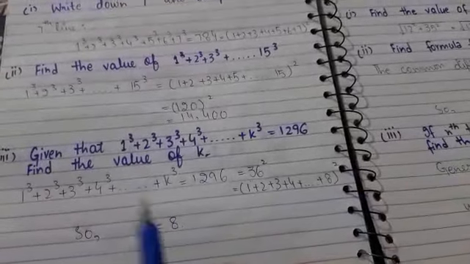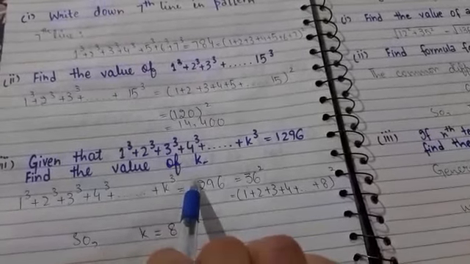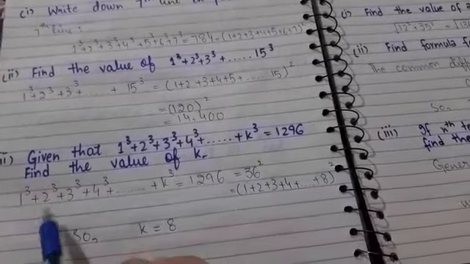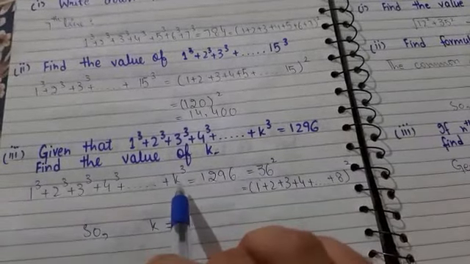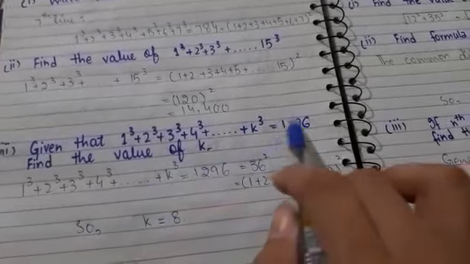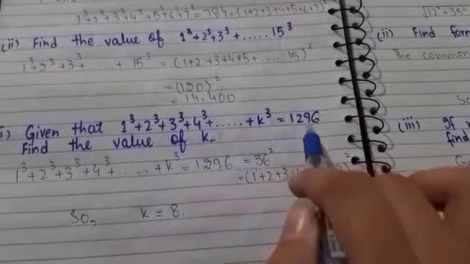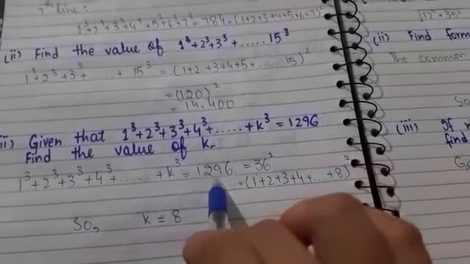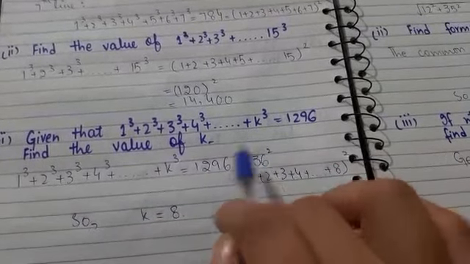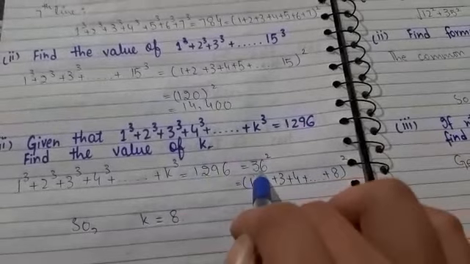In the third part we have to find the value of k. As we know that the sequences are added till k, and that value is equal to 1296. This value is given in our question. By using the calculator we can see that this is the square of 36.